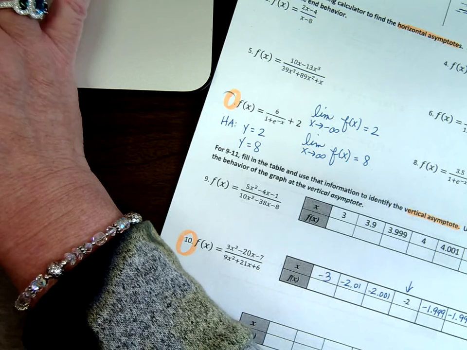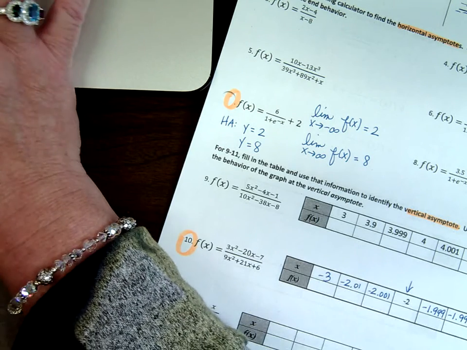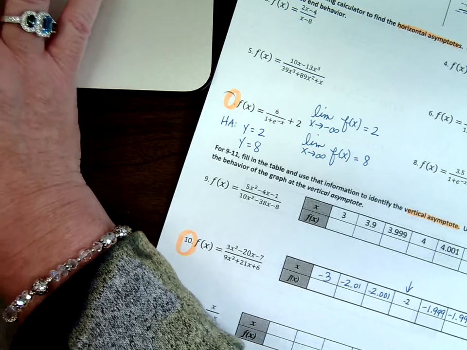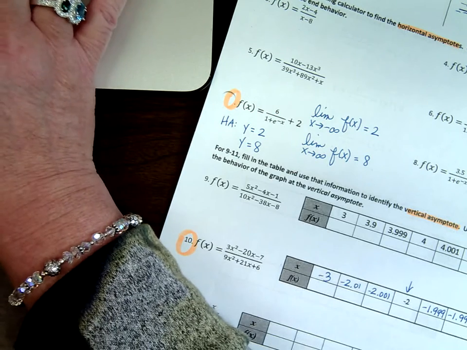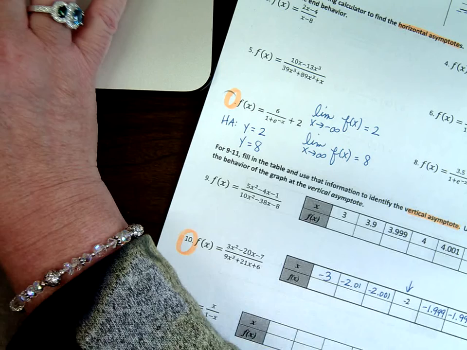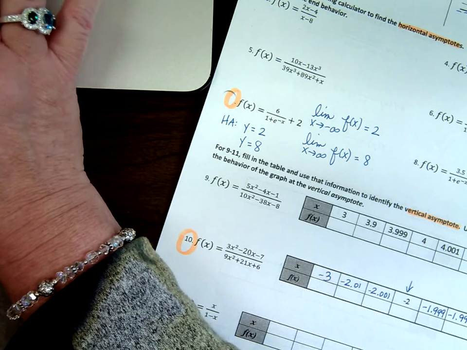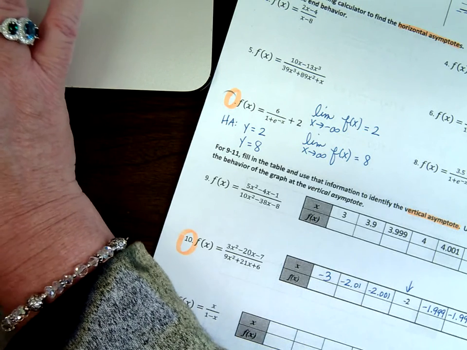Okay. So this is a picture of this 3x squared minus 20x minus 7. You can see it on the screen there. And what we're concerned about now, we're going to go to the table and we're going to put in the values that we had on the table. So if I go to the table, and you can just kind of follow with me and copy in your table, we have -3.